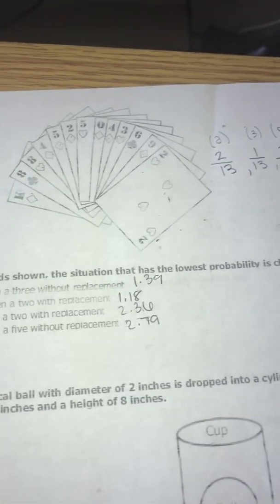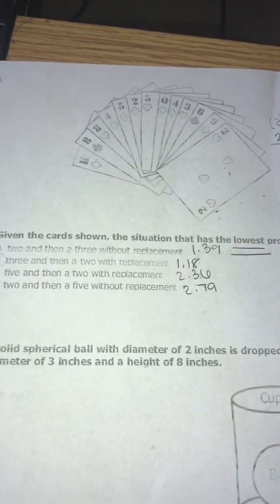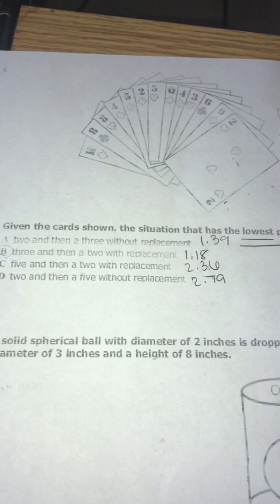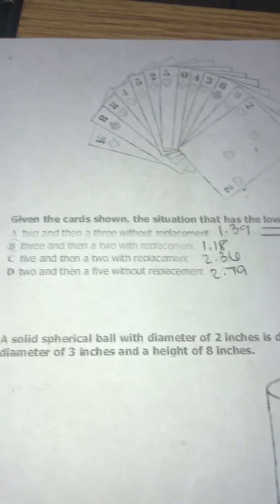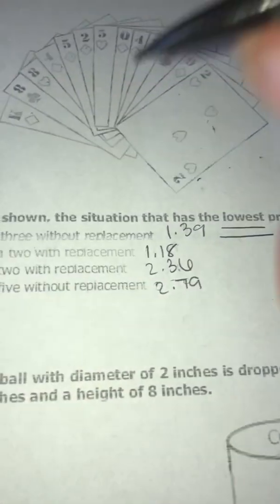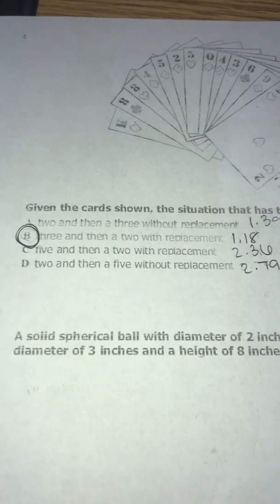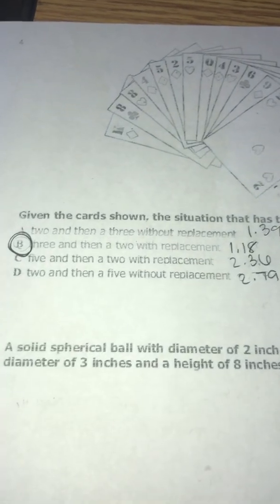And remember, it says, given the card shown, the situation that has the lowest probability. Okay, so we're looking for the one with the lowest probability of that option. So we compare these and we look for the smallest one, and we see that that is B, a 3 card and then a 2 card with replacement.